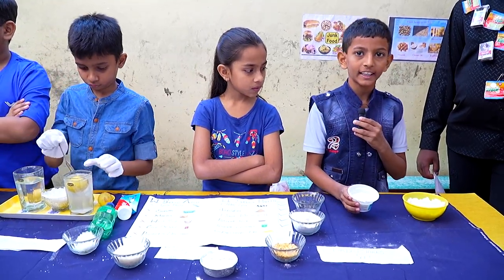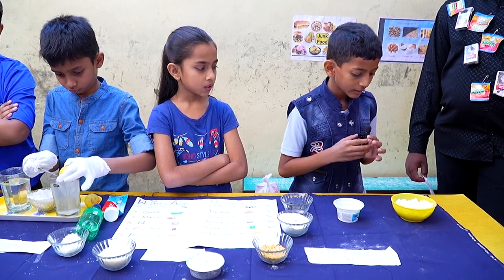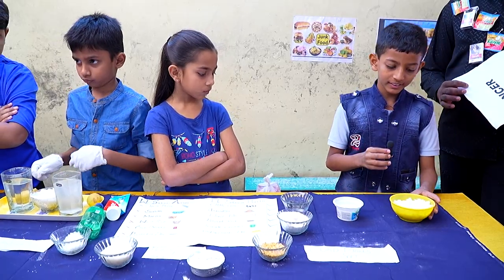Curd contains lactic acid, which generally breaks down protein bound in meat. This softens the muscle fibers. Thank you.